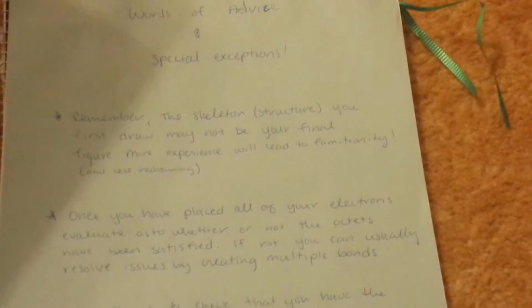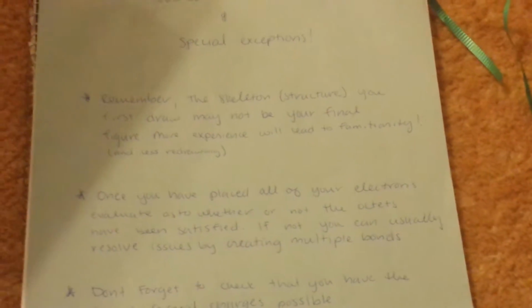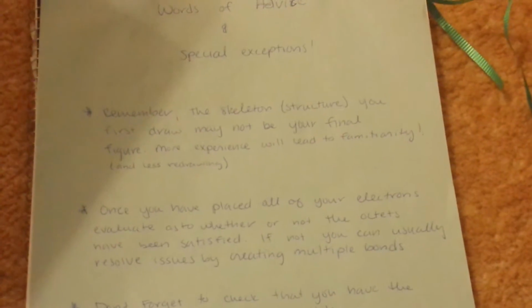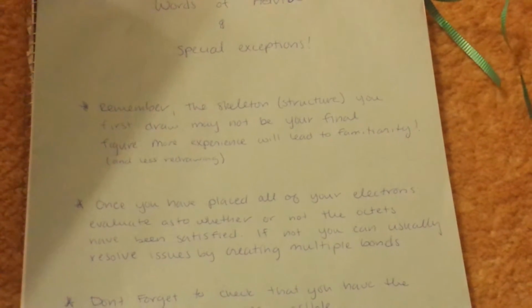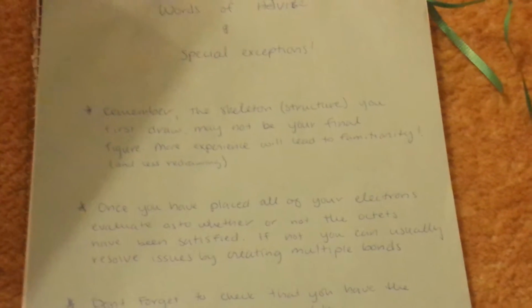First thing is to remember that the skeleton or original structure that you draw may not be the final figure. The more experience you have in drawing Lewis structures, the more familiar you become with the way certain things like to bond to each other.